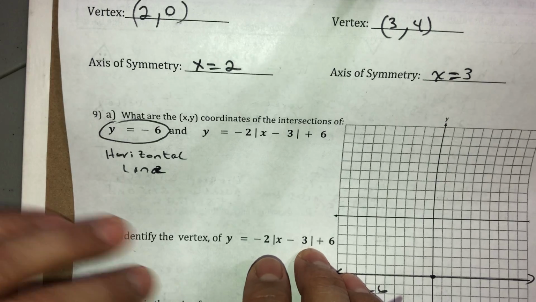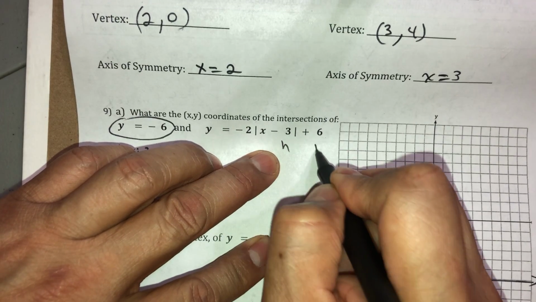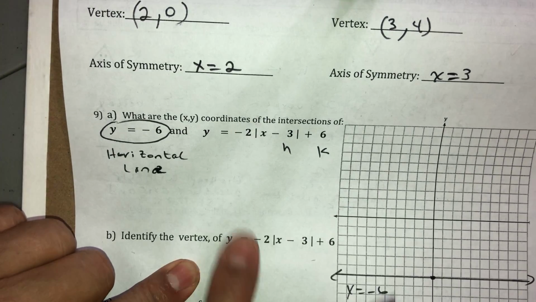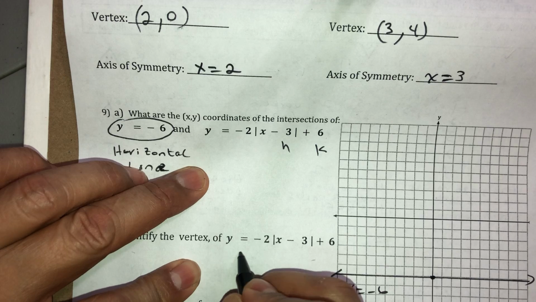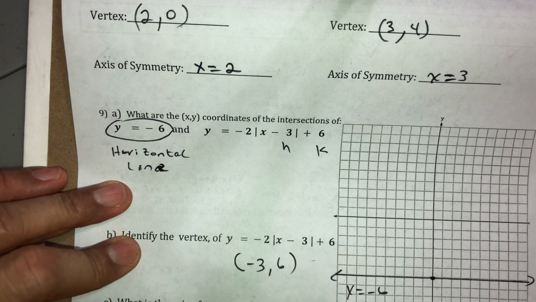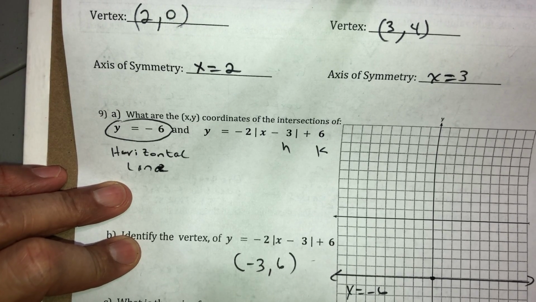Now, to graph this, guys, okay? To graph this, I need my vertex, which is (h, k). And they're asking me here, identify the vertex of that function. So the vertex of this is (-3, 6). Where is the axis of symmetry? The axis of symmetry is the value of x from the vertex.